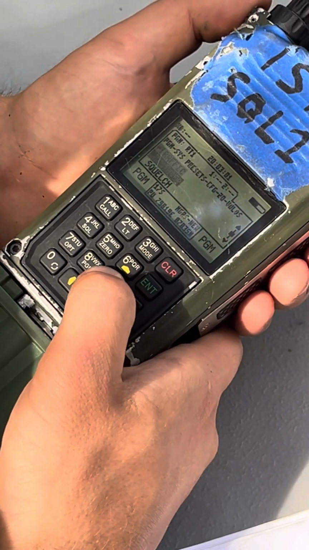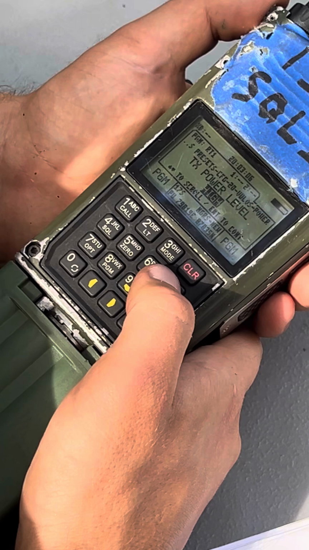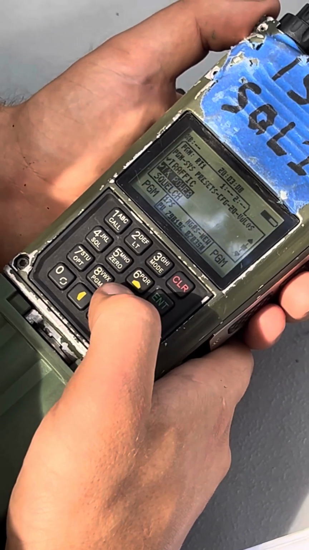You're going to go down to TX power, and you're going to hit enter. And you're going to see TX power. Make sure it's on high, and you're going to hit enter. And you're going to get a check mark next to it.